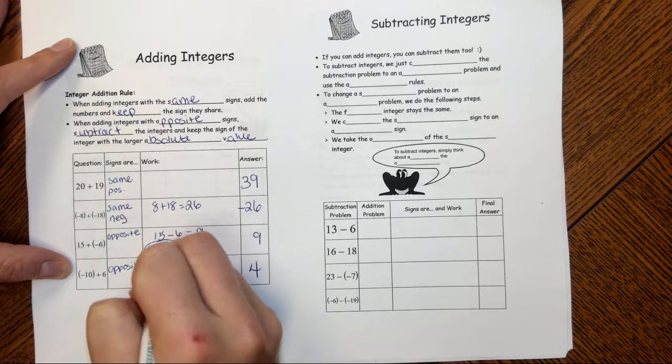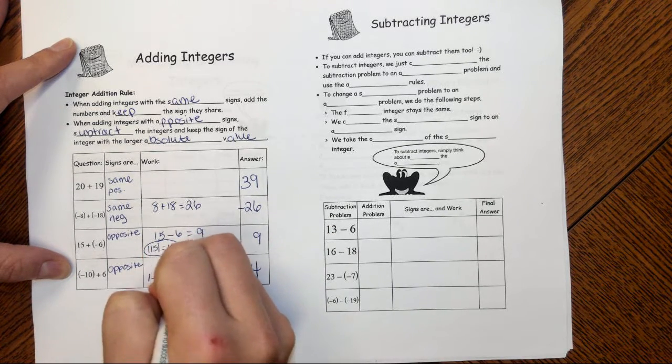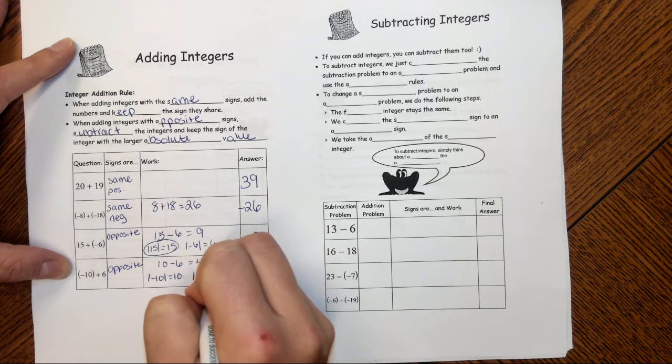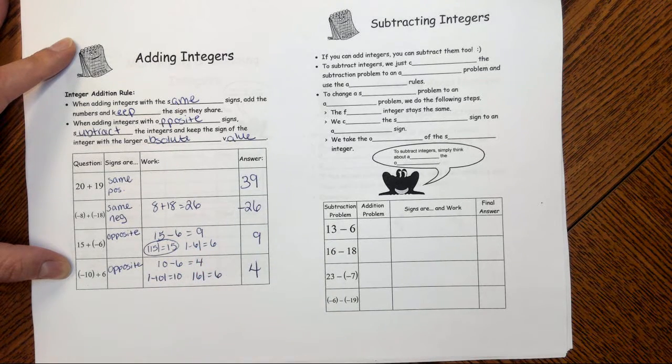I have the absolute value of negative 10 is 10. Absolute value of positive 6 is 6. Negative 10 has the absolute value that's larger. So my answer will be a negative 4.